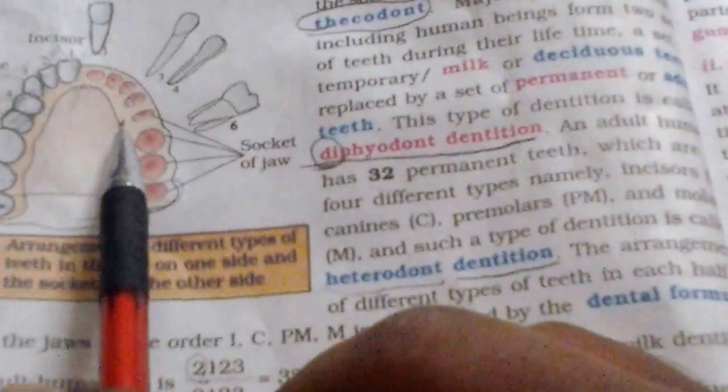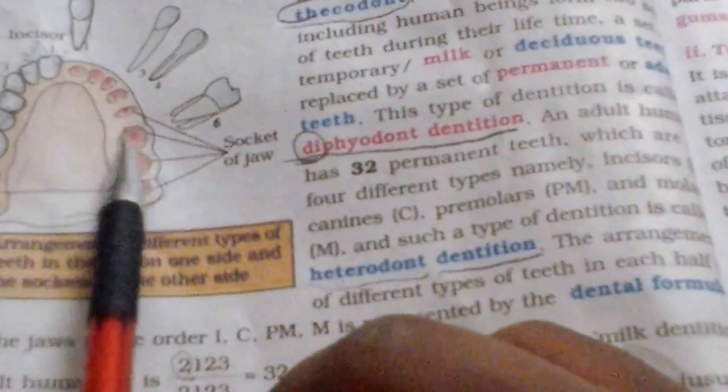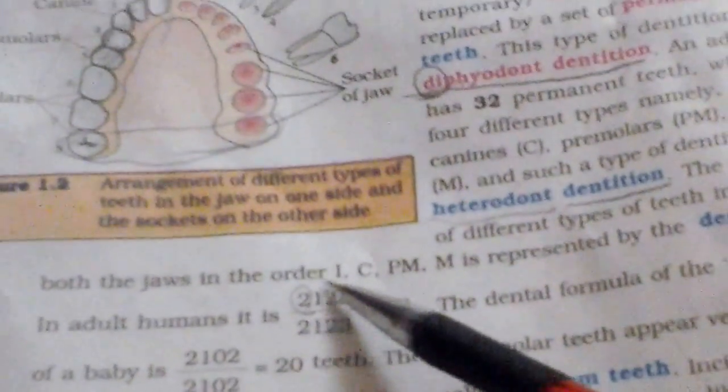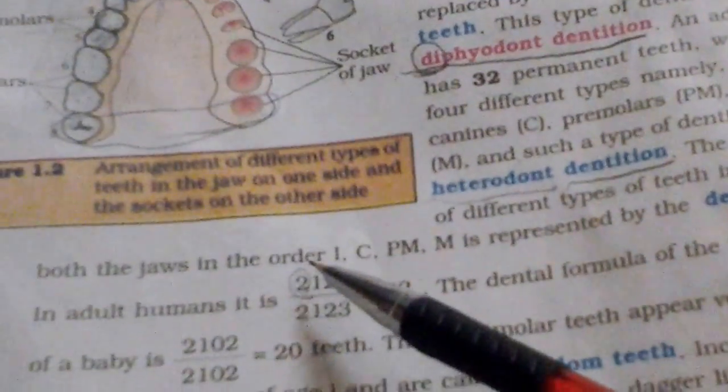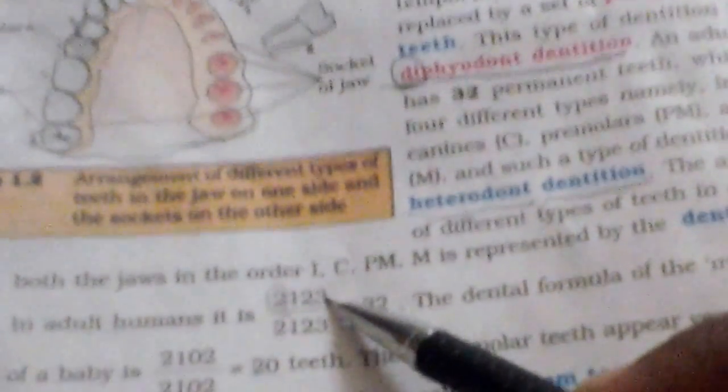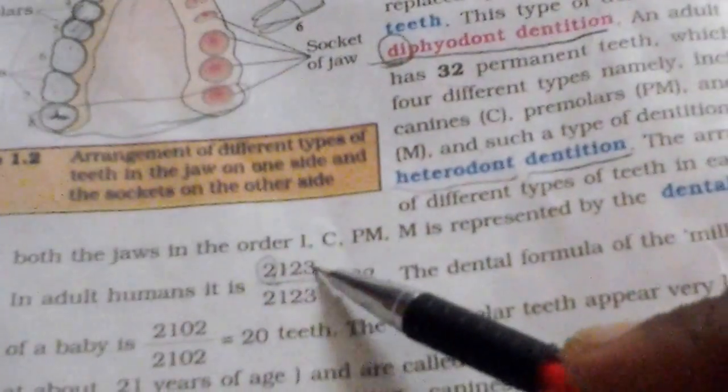Then you go again over here and it makes 16. So 16 into 2, up and down, which makes a total of 32, and that's the way you calculate it.